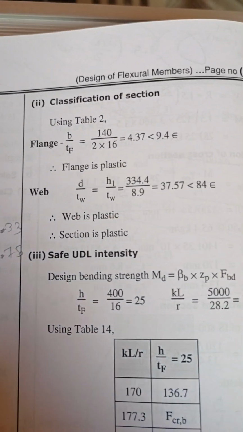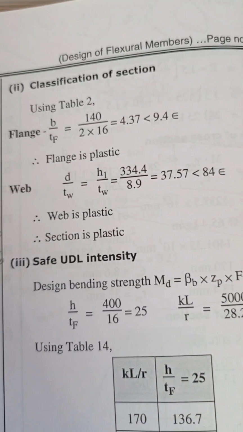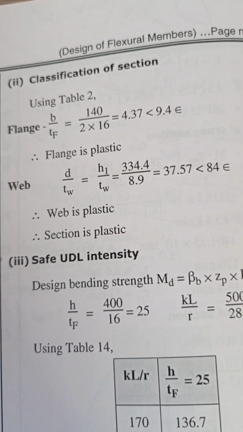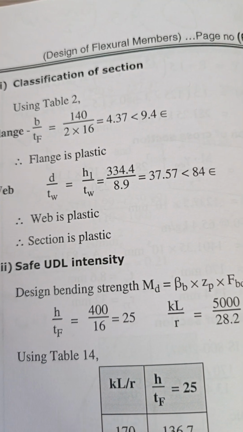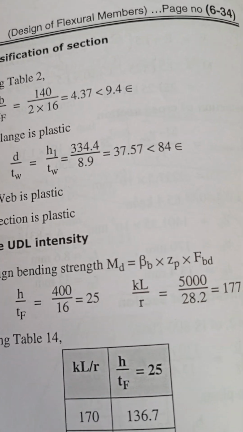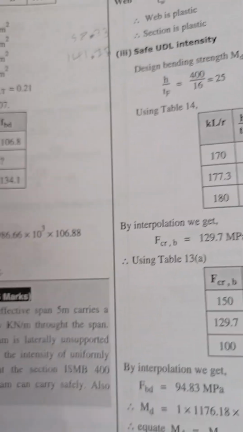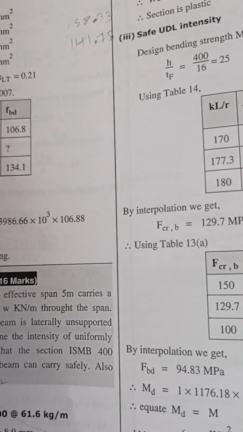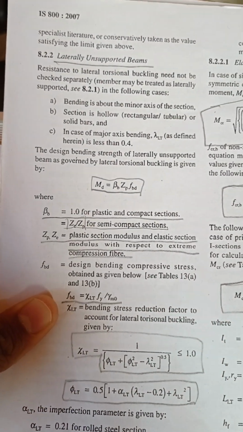So in our case, 140 divided by 2 into TF, it is in the range of 9.4, so the flange is plastic. Same for web, it is plastic as well. This web and flange is plastic, so BB will be 1. In our case here, it is laterally unsupported. In case of laterally unsupported, go to IS code, page number 54, you can find the laterally unsupported here.